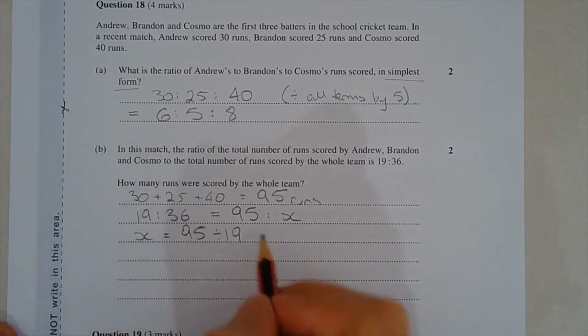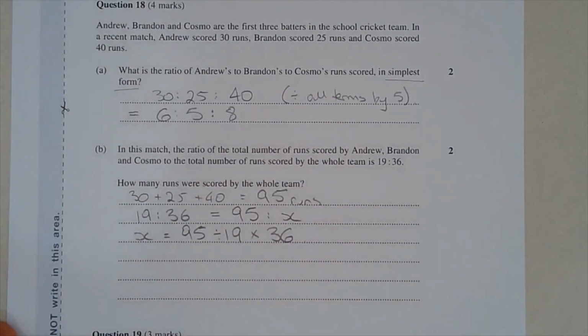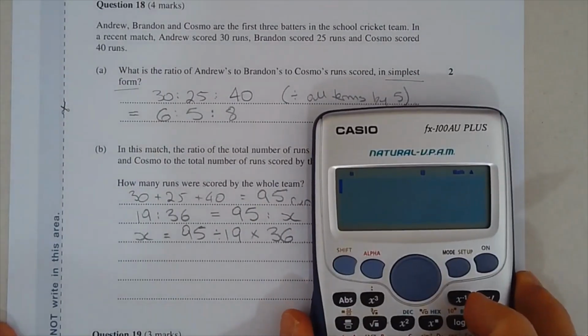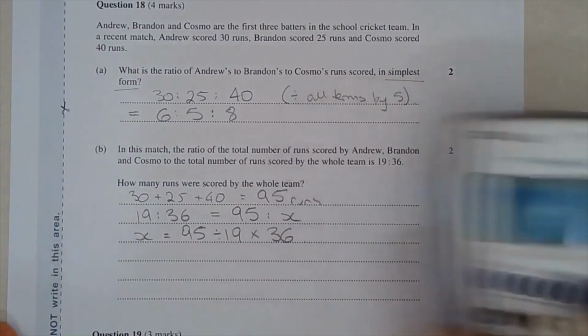Then we're going to multiply it by 36. 95 divided by 19 tells us how many times 19 goes into 95. And then we multiply that by 36. And we get 180.